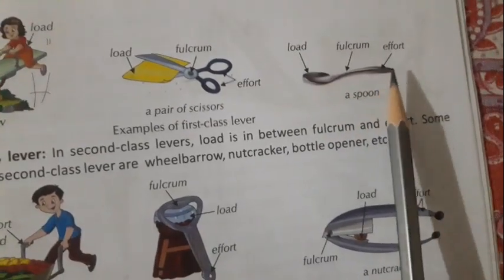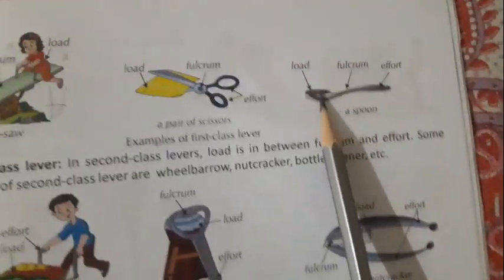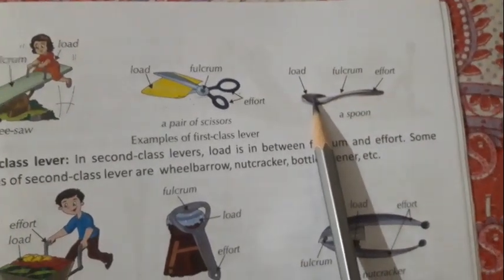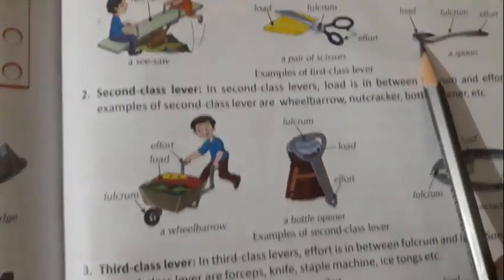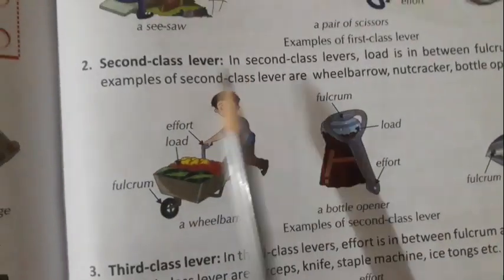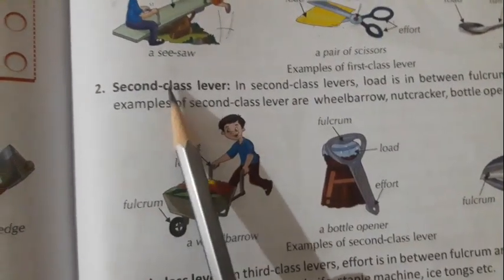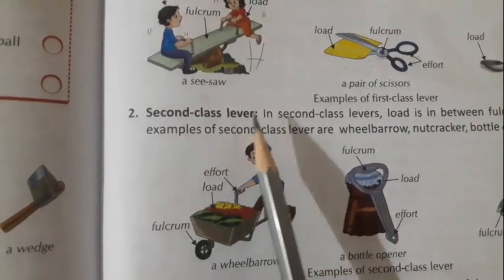Now, if you take a spoon, this is the effort, this is the fulcrum and here is the load. So, we can take a daily life example for it. By using daily life examples, we can find which is the first class, second class and third class lever. So, let's discuss the second class lever.